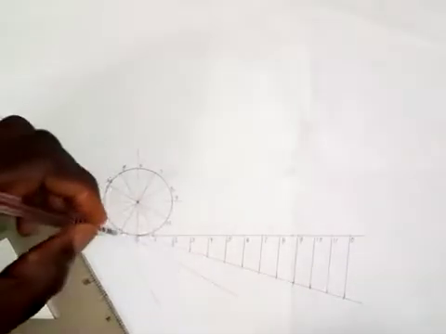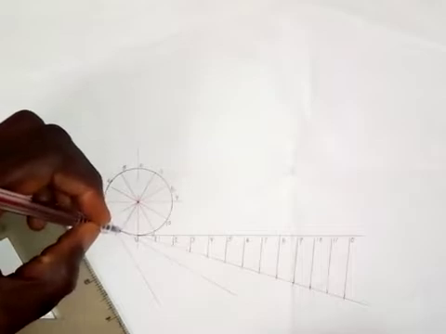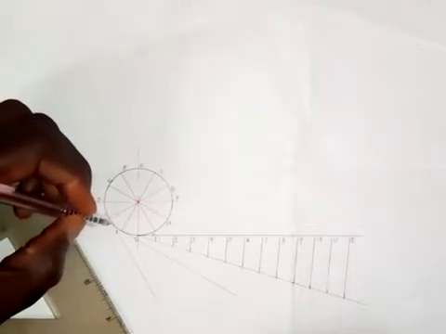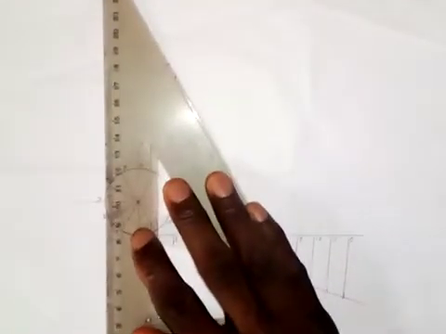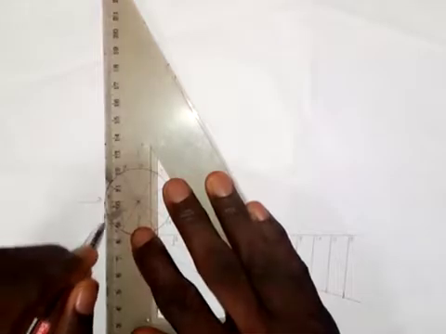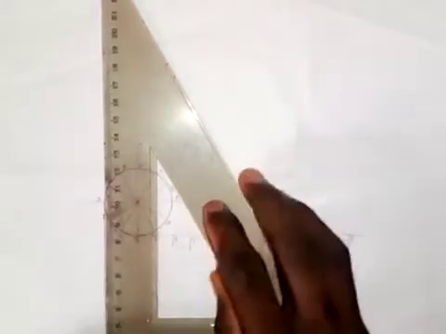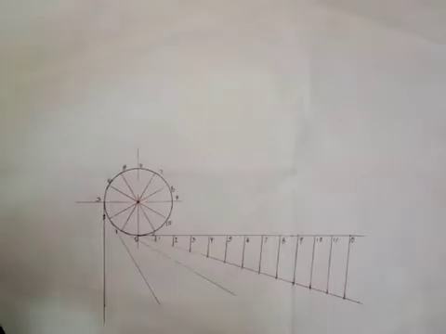The first line that I drew here is at a right angle to this point. Likewise, this line is also at a right angle to this point. For 3, this is it. You draw a line in this direction, and for point 4, I'm going to draw a line.